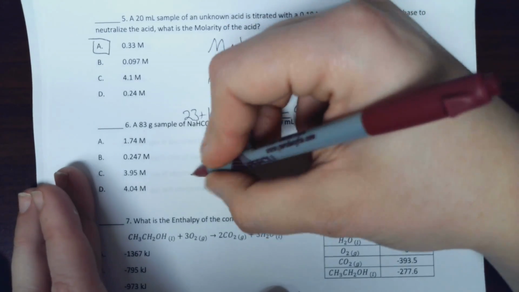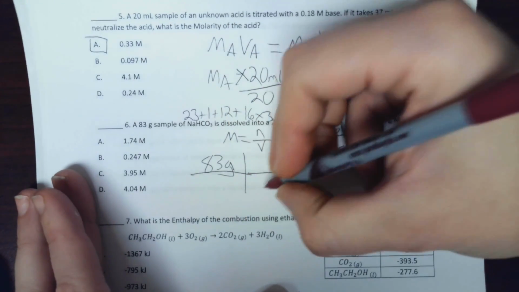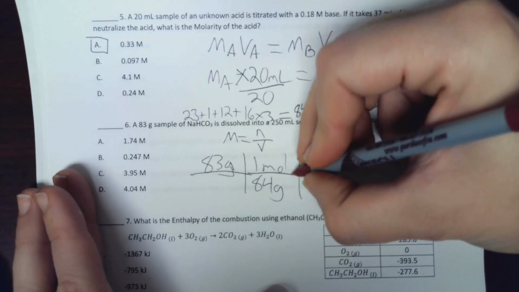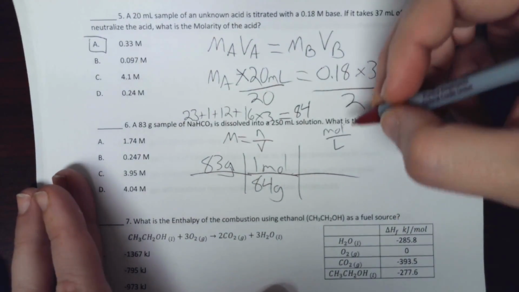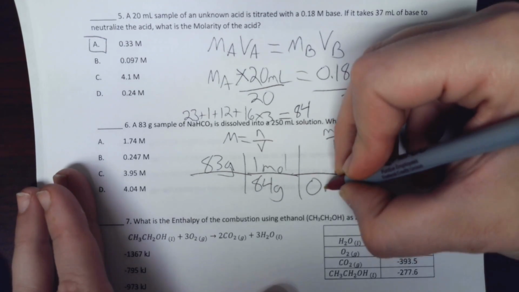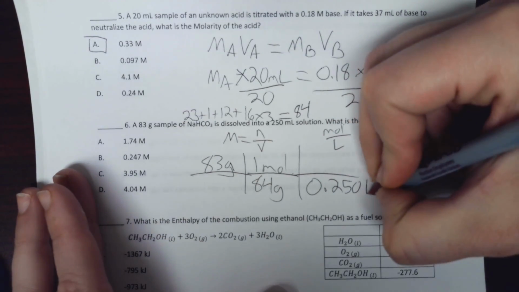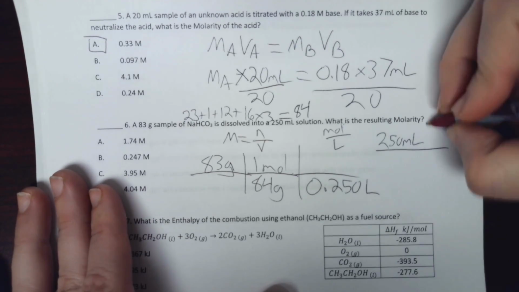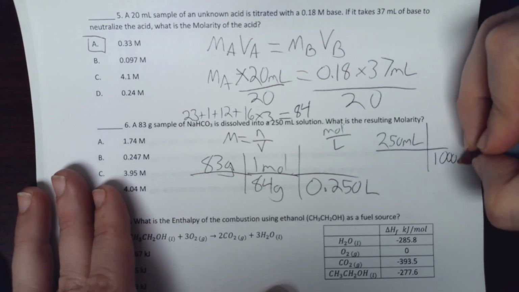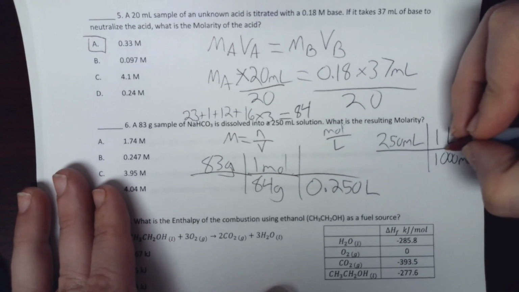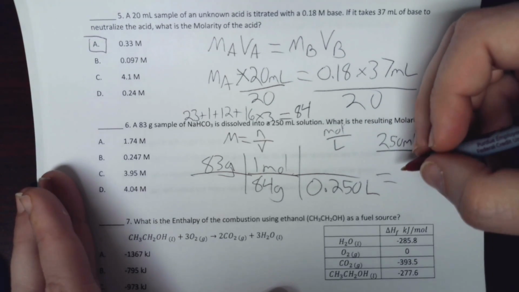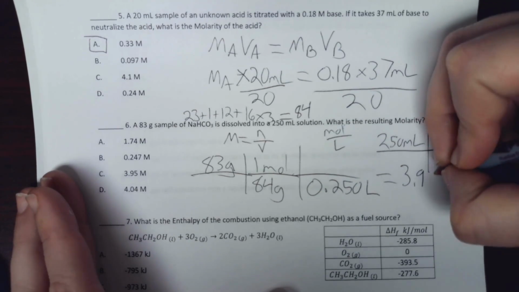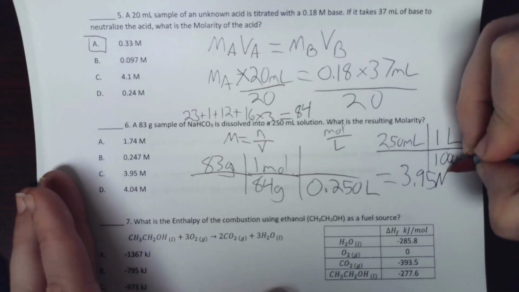So 83 grams divided by 84 grams in 1 mole, divided by my volume of 0.250 liters, because in 250 milliliters there's 1,000 milliliters in 1 liter. We do that, we'd have 3.95 molarity.